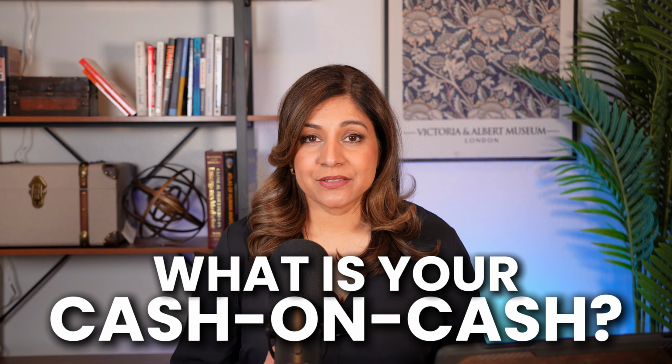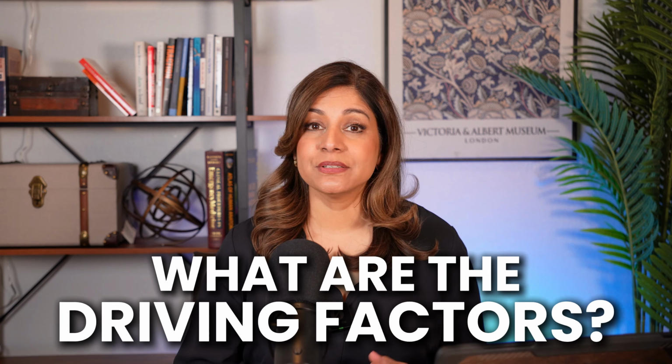It is not from the refinancing or sale of that property, and it shouldn't be taken from the sale proceeds and then averaged out over the course of the investment timeline. That's not cash on cash. That is your total return. So you want to look at what is your cash on cash and what are the driving factors.